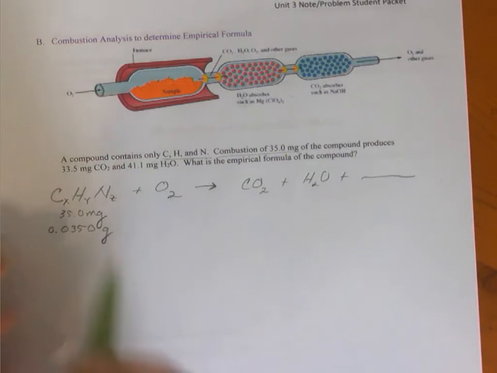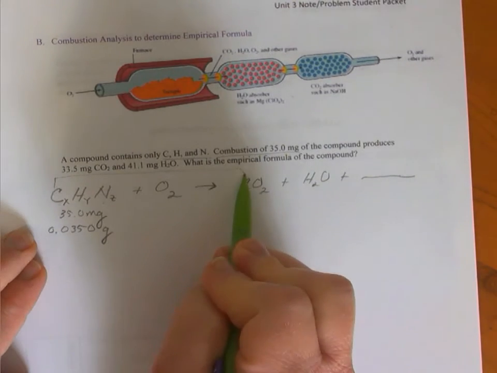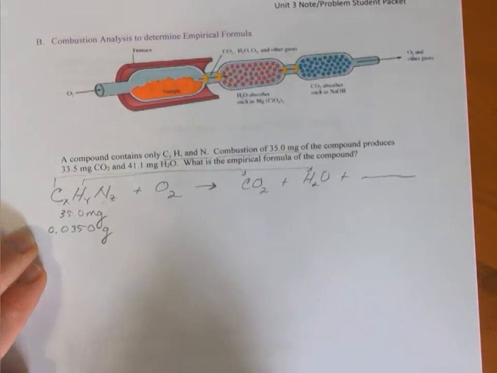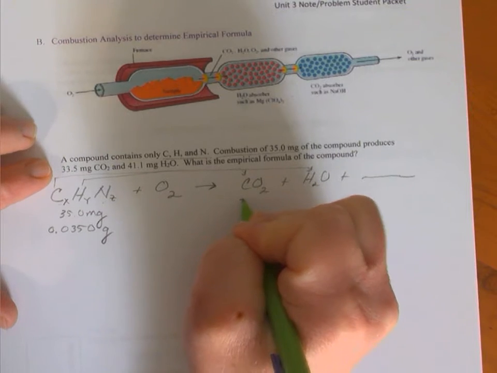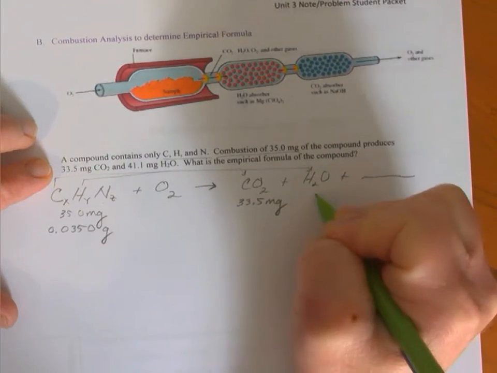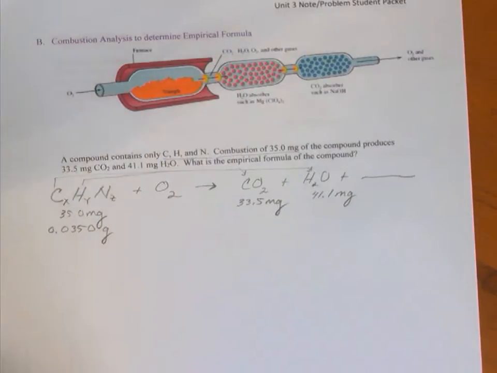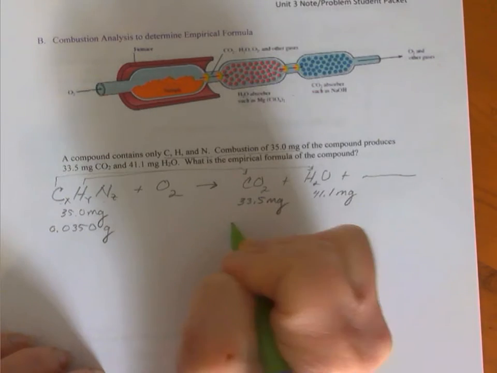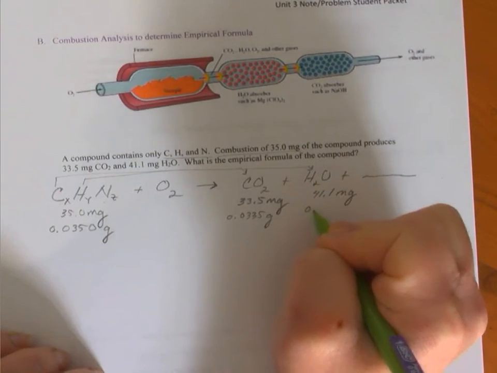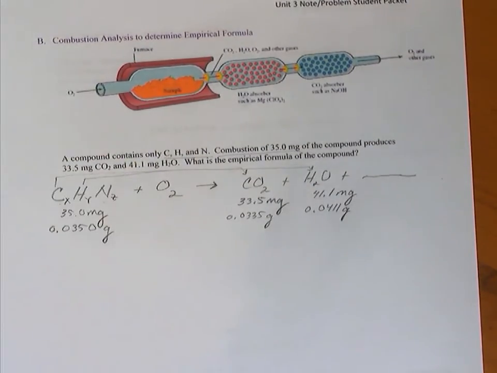I know that all the carbon that was here can be trusted to go here. And all the hydrogen can be trusted to have gone there. And I'm told that I made 33.5 milligrams of carbon dioxide and 41.1 milligrams of water. Going ahead and converting these to grams, dividing each by 1,000, 0.0335 grams, 0.0411 grams of water. Okay.